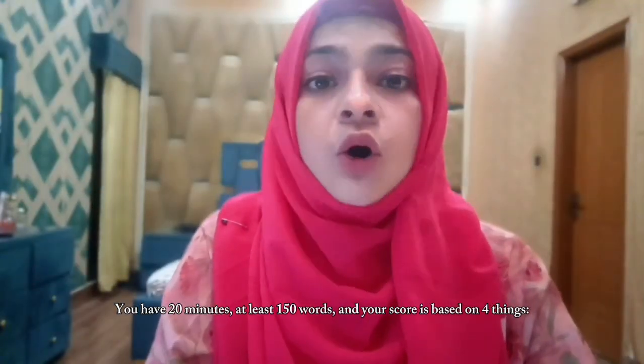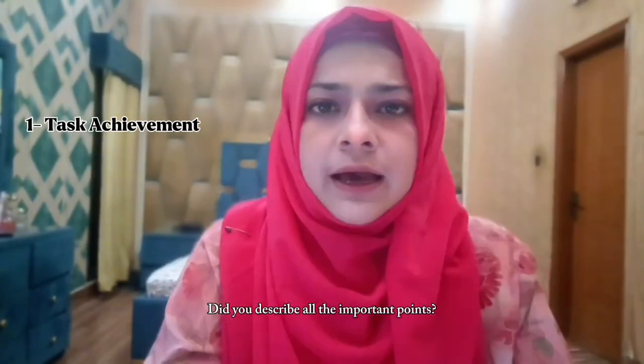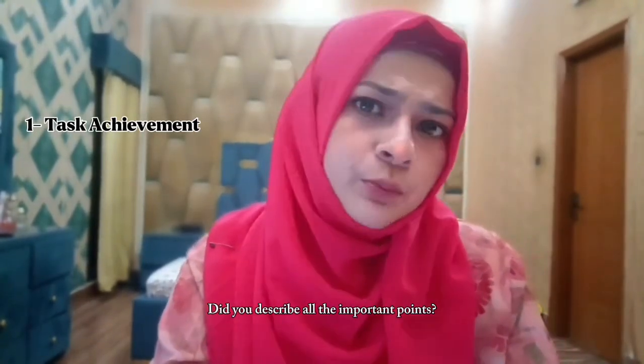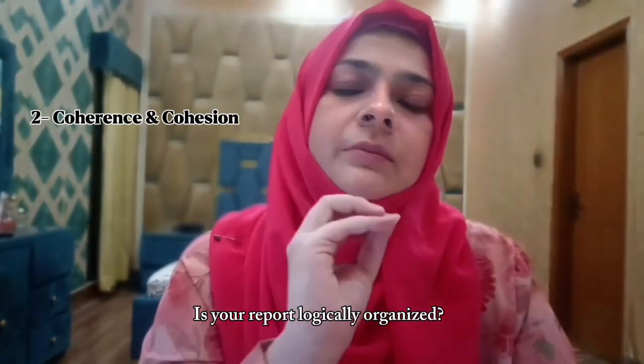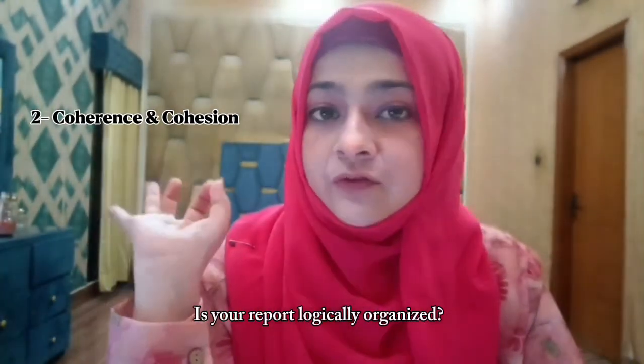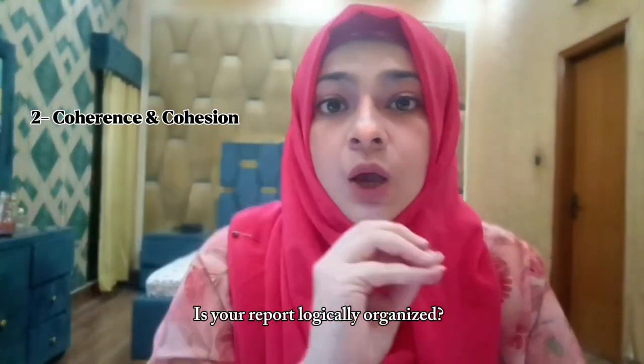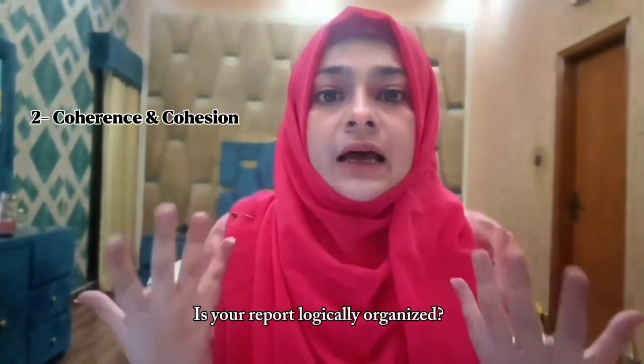Your score is based on 4 things. Number 1, task achievement. Answer the question fully. It means, did you describe all those important points? Number 2, coherence and cohesion. Is your report logically organized? It means that there must be a logical flow, paraphrasing, and linkers, which give coherence and clarity.